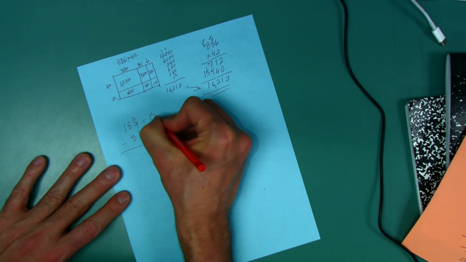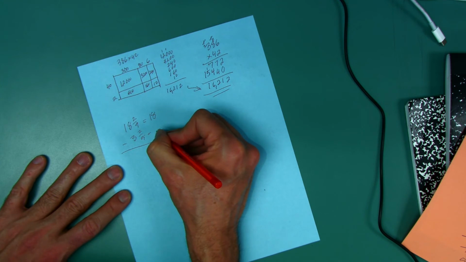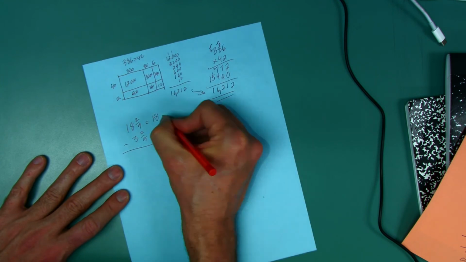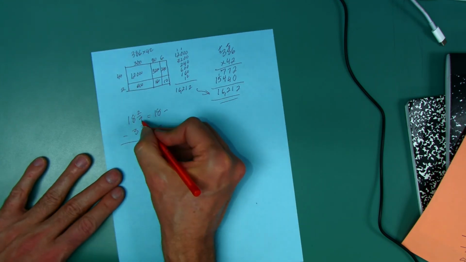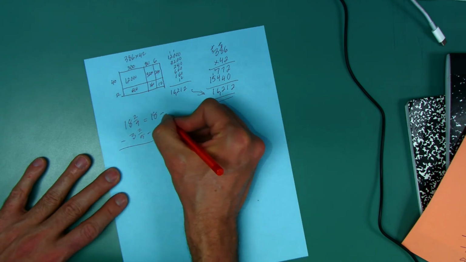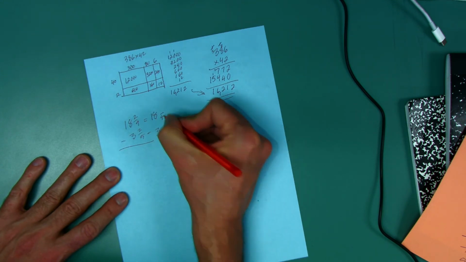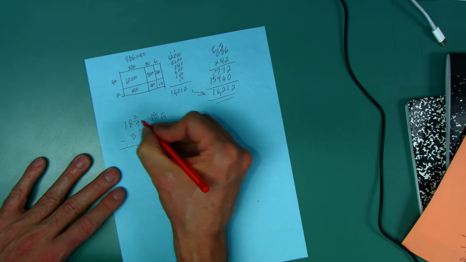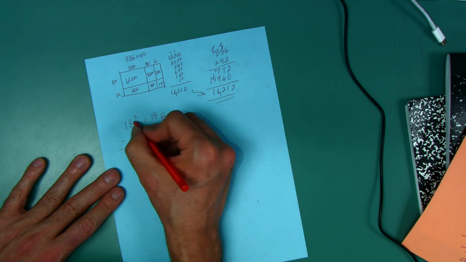Okay, so the 18 and the 3 are going to be there, right? But what's my fraction? Well, 9 times 5 is 45. So I'm going to say 45ths here. Okay, and I did 9 times 5, so I go 2 times 5.